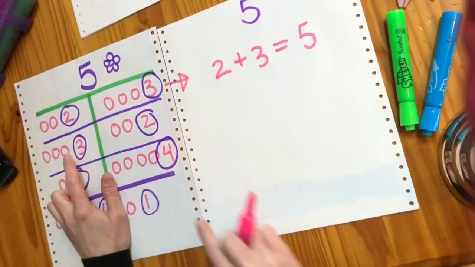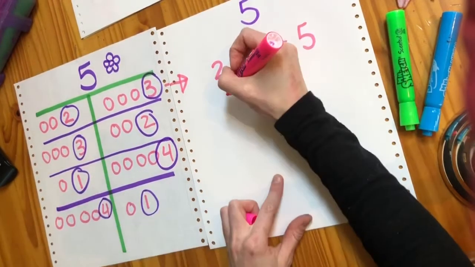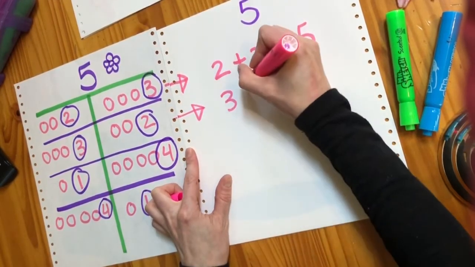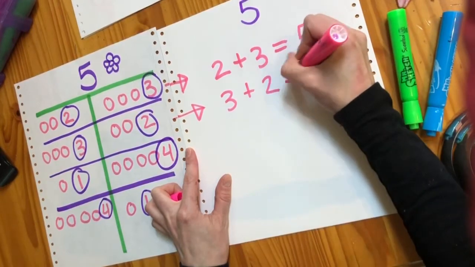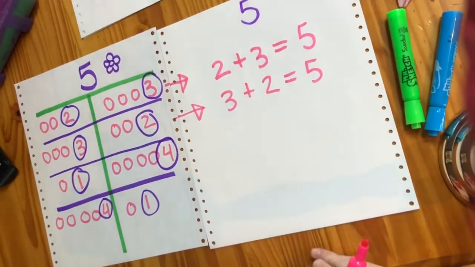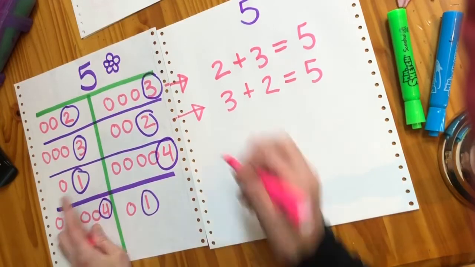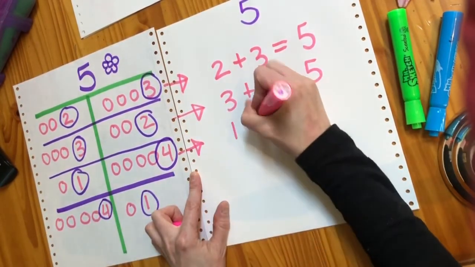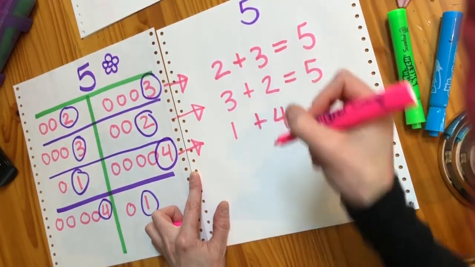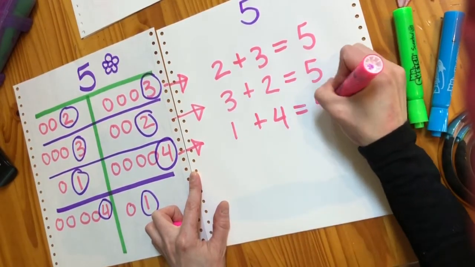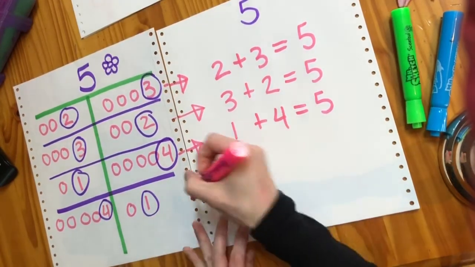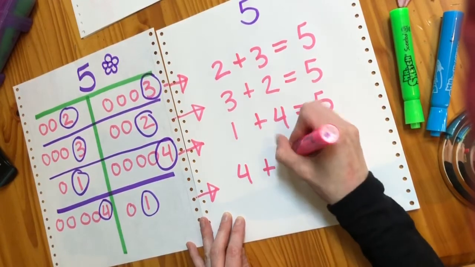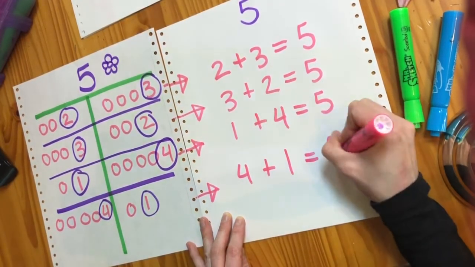Now for this one, 3 plus 2 equals 5. Now for this one, 1 plus 4 equals 5. And for the last one, 4 plus 1 equals 5.